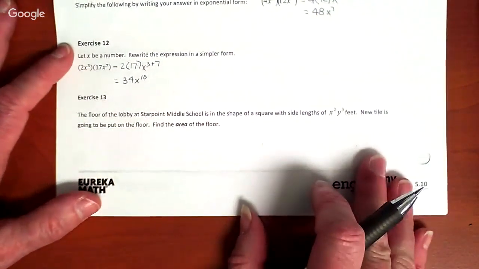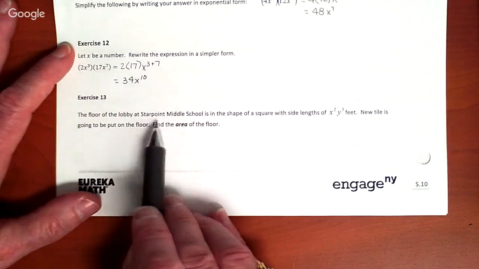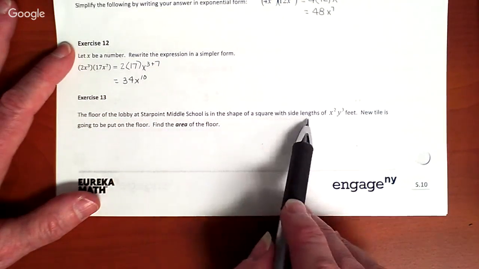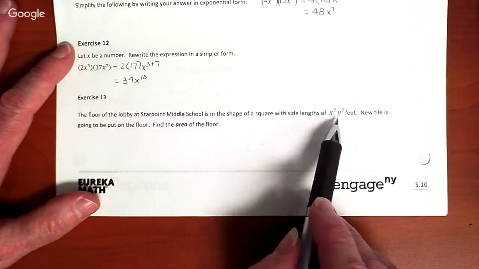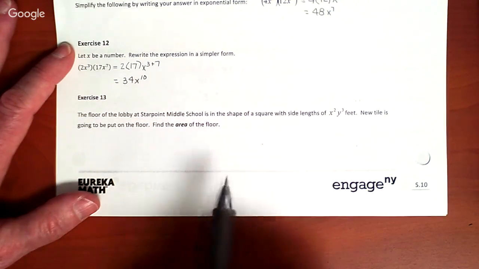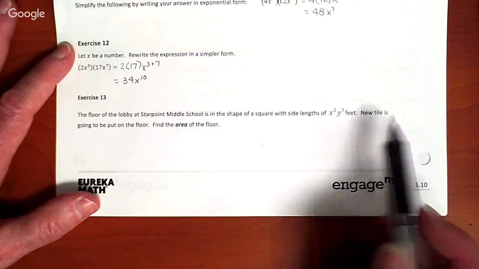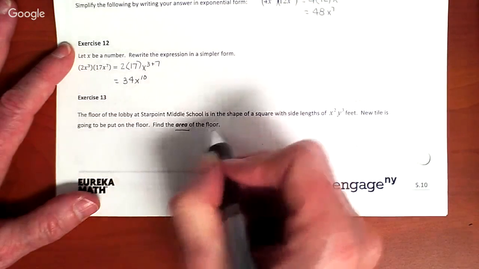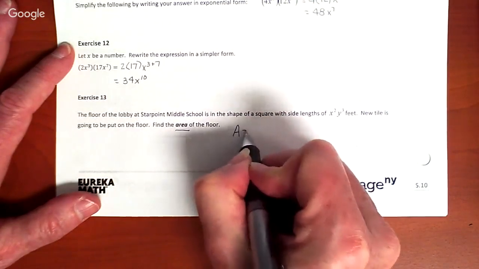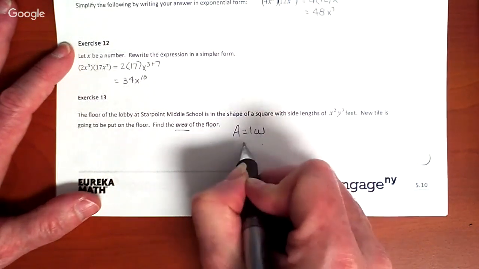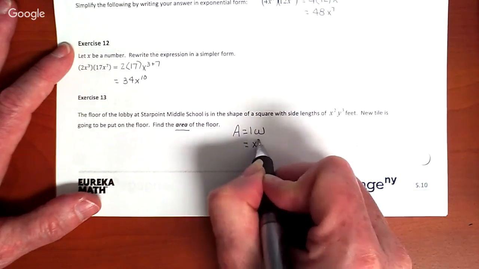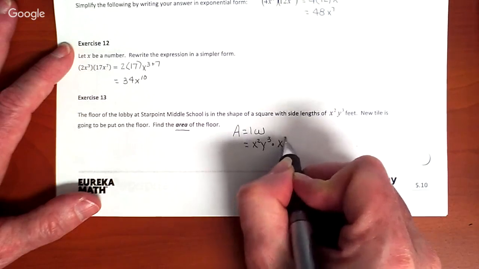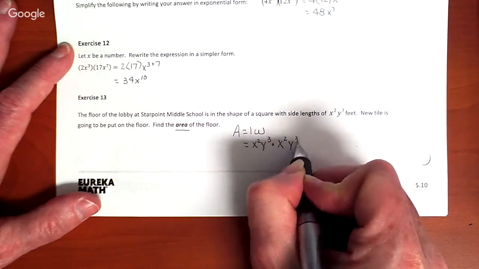Our last question says the floor of the lobby at Start Point Middle is in the shape of a square with the side lengths of x squared y to the 3rd. So the new tile is going to be put on the floor. Find the area. Well, area equals length times width. So here we've got x squared y to the 3rd times x squared y to the 3rd.